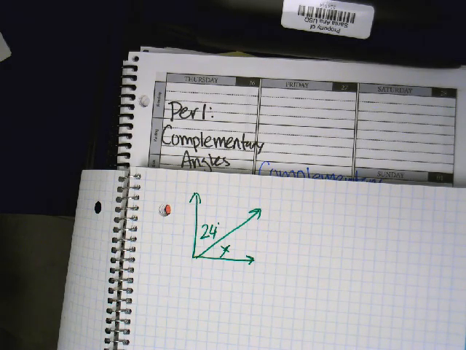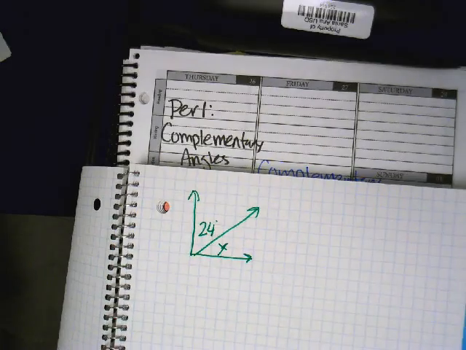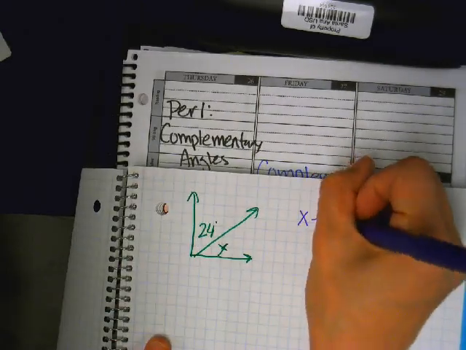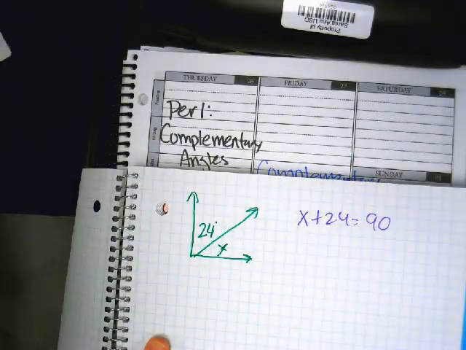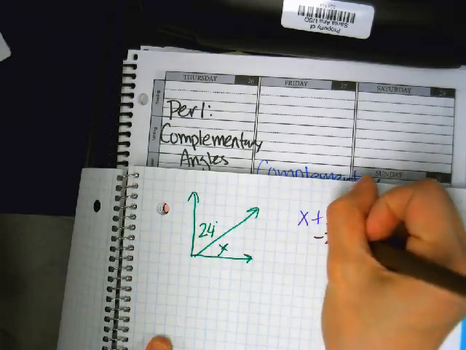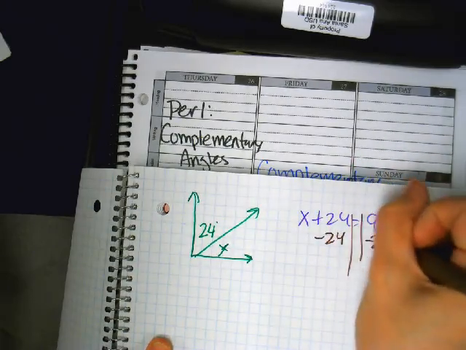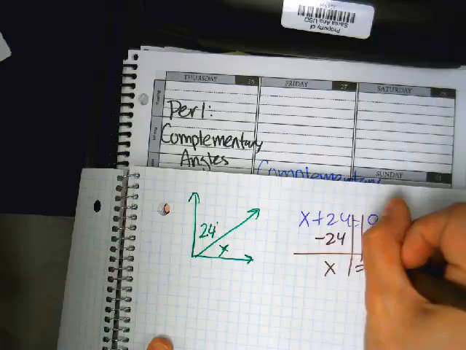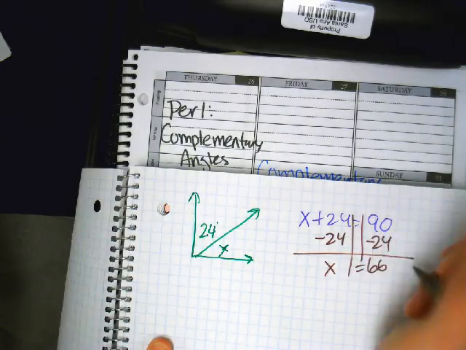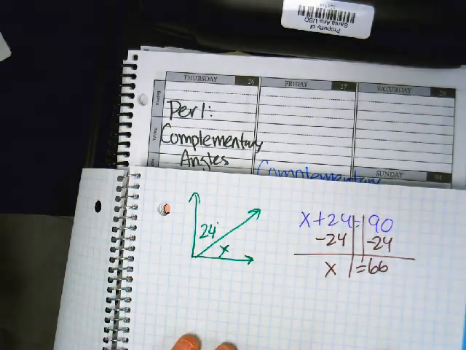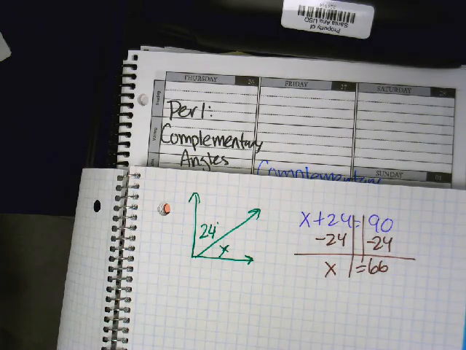What do we get? 66. Good. So x plus 24 equals 90. That's what you were supposed to do on your own. Yes, question? The nurse? Okay, yeah, give me a second.